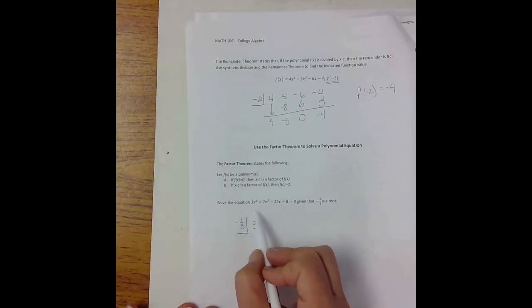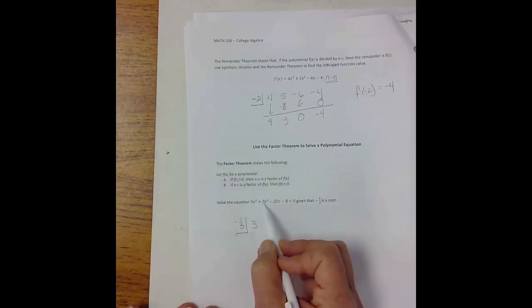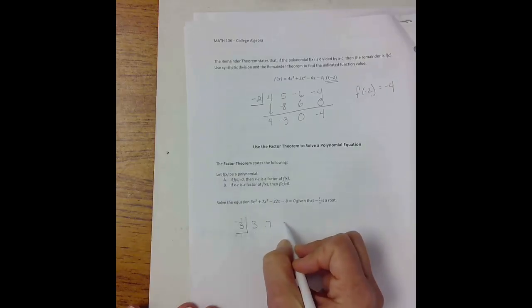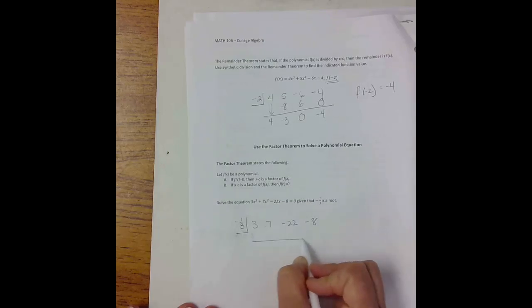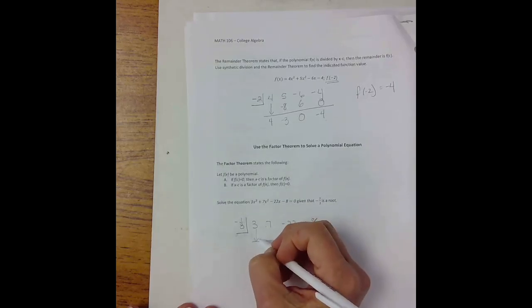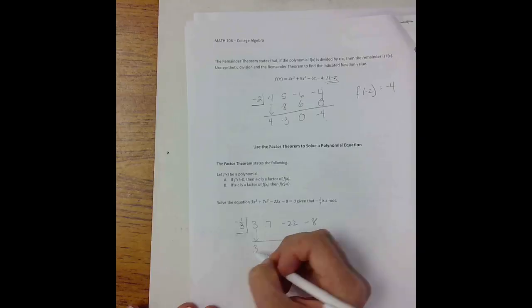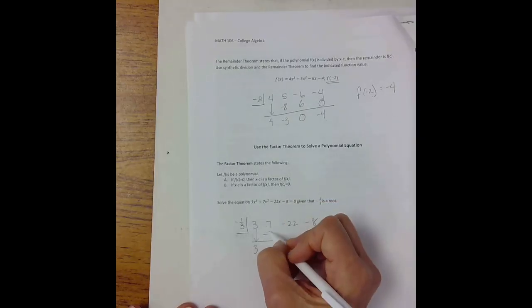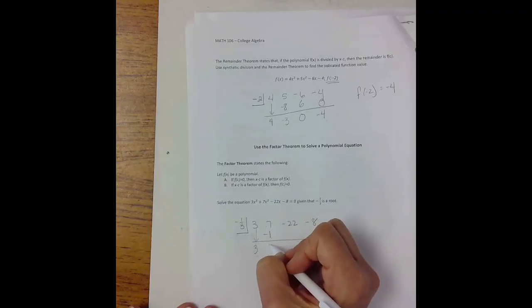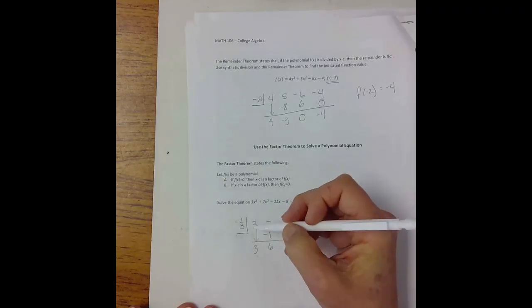So I'm going to go 3. My next one is going to be 7. I'm going to go negative 22, and then negative 8. I'm going to drop down my 3, so I'm going to have a 3 here. 3 times negative 1/3? Negative 1. Perfect. 7 plus a negative 1 is 6. 6 times negative 1/3? Negative 2.